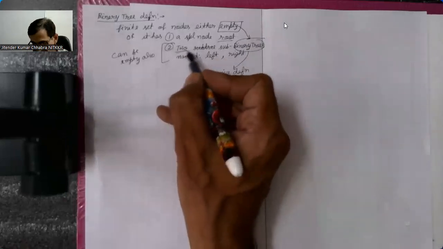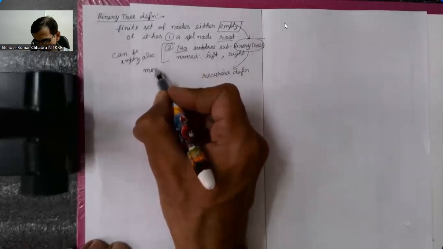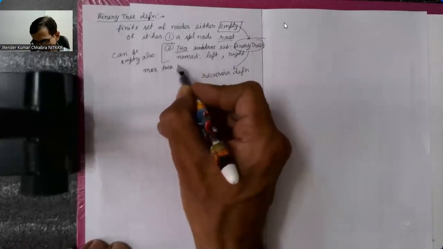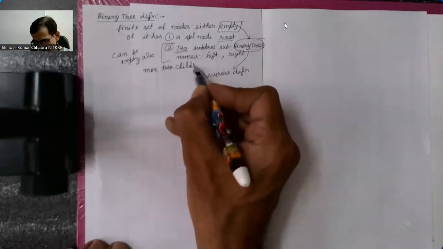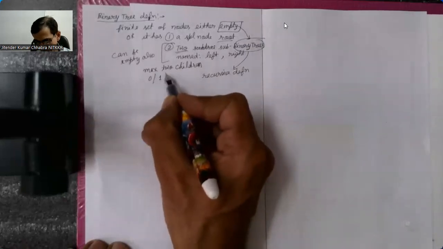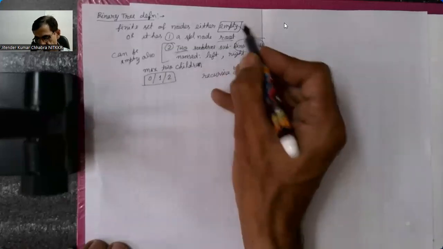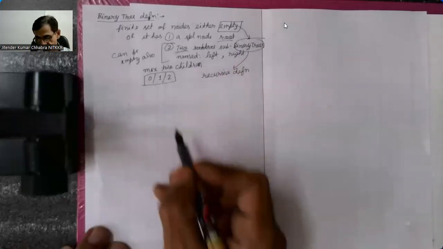So it's not compulsory that both children will always exist. It means maximum two children, but for certain nodes, it could be zero children, it could be one child, or it could be two children. Depending on that, some of them could be empty, some of them could not be empty.